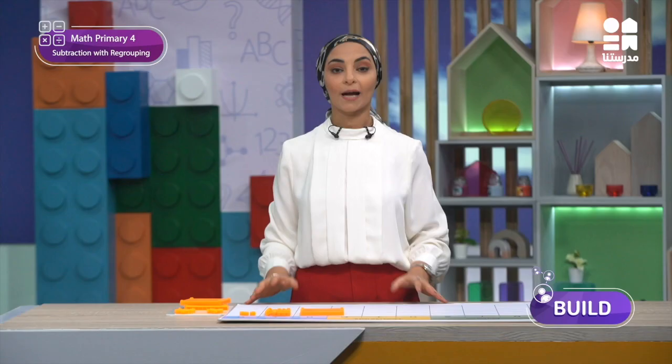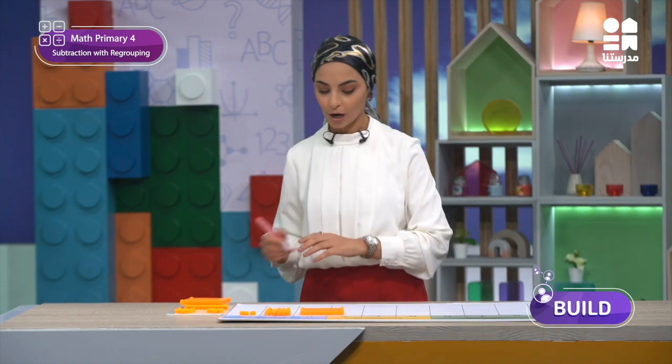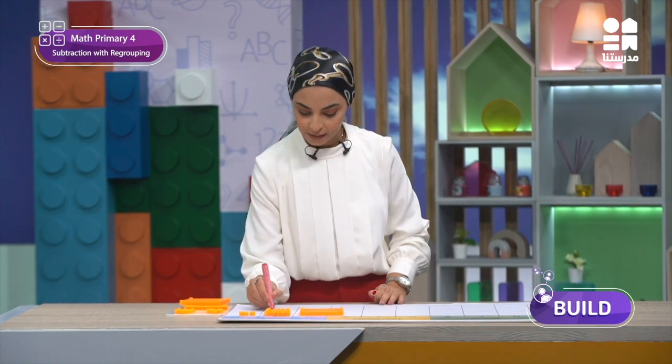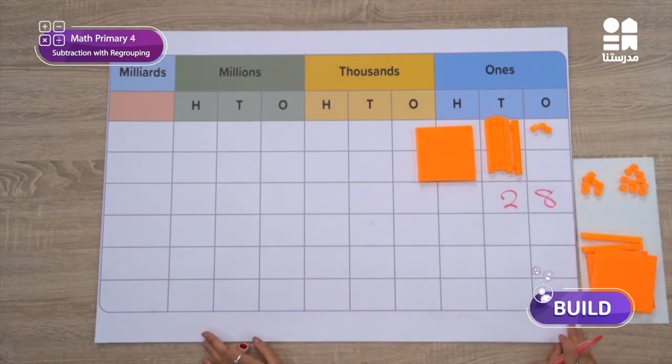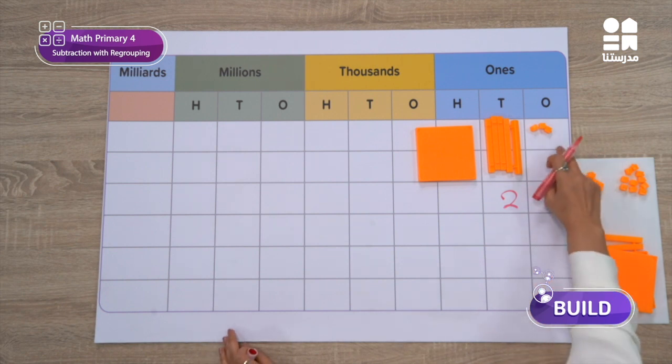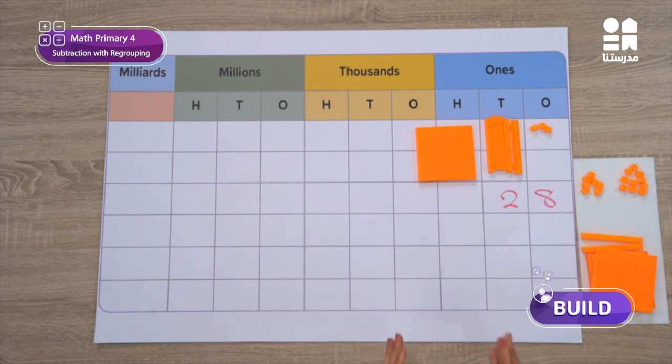Now what do I want to do? I want to do 153 minus 28. So I will write here 28. I want to subtract these two numbers. What should I do? Yes, I will start from the ones. Can I subtract 8 from 3? Can I do 3 minus 8? Of course not. So what should I do? Now I need to regroup.